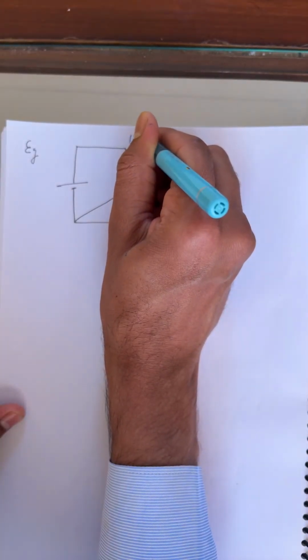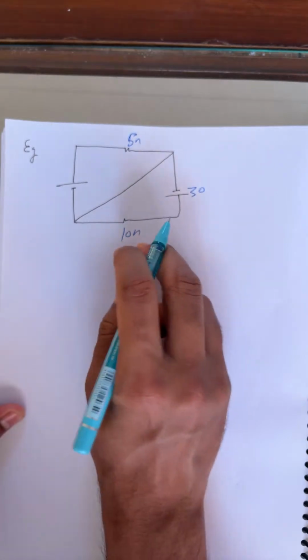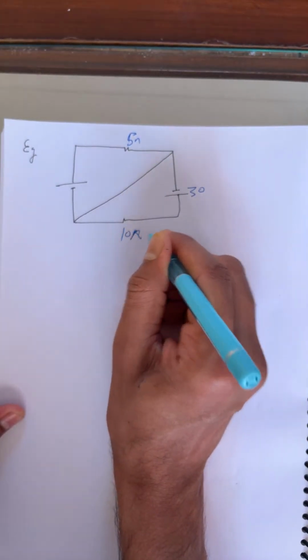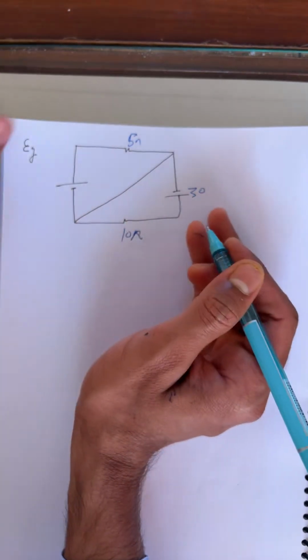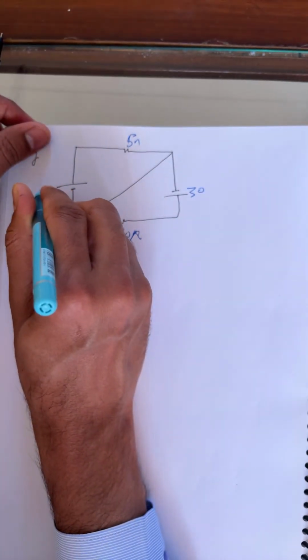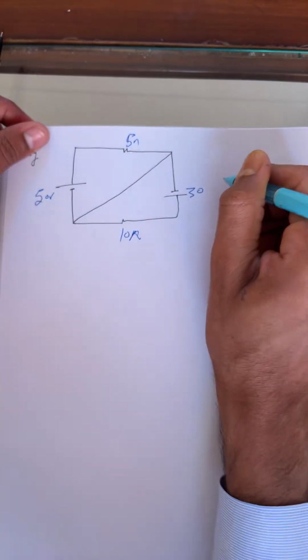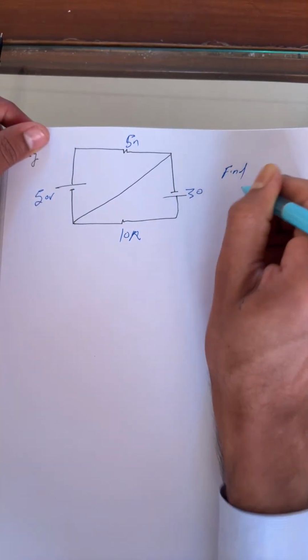This, you can take, is 5 ohm. 5 ohm, not ampere. My bad, sorry. 5 ohm. This is 10 ohm. This is 30. You can take this as 50 volt. The question remains the same, student.